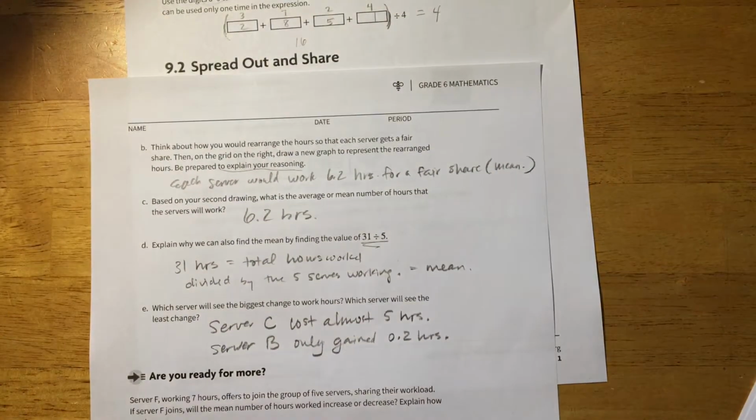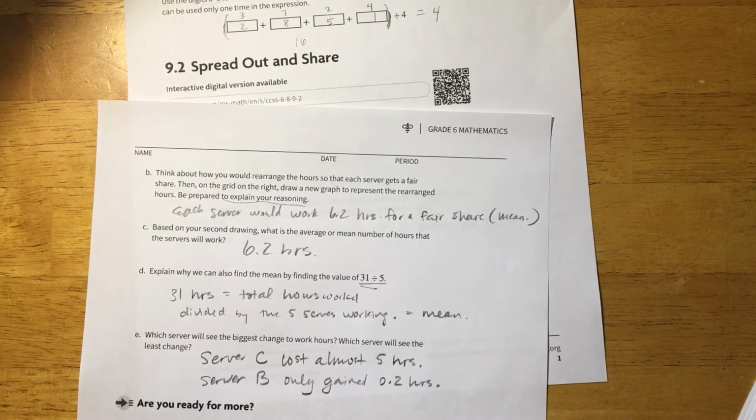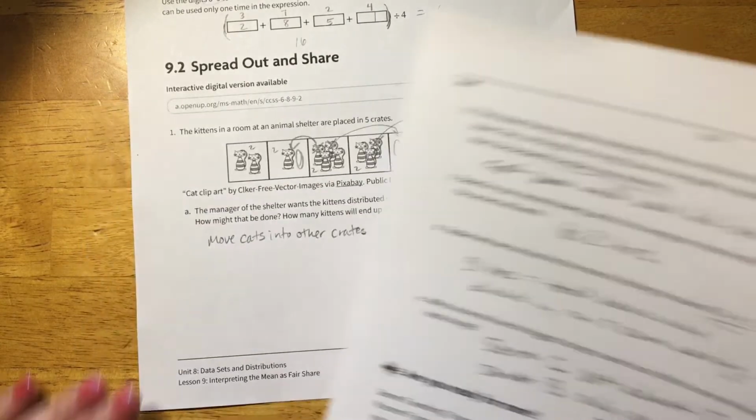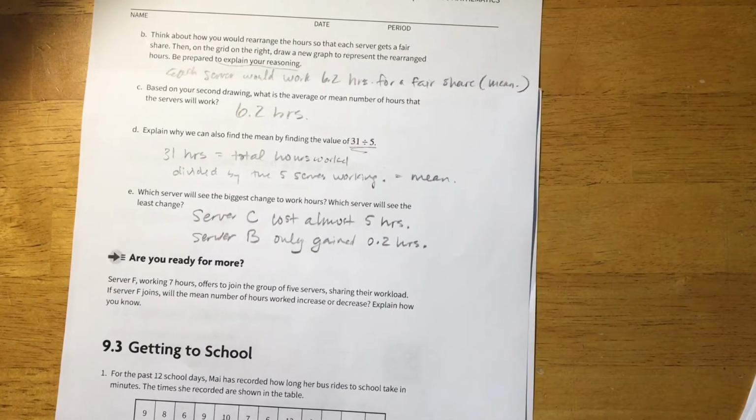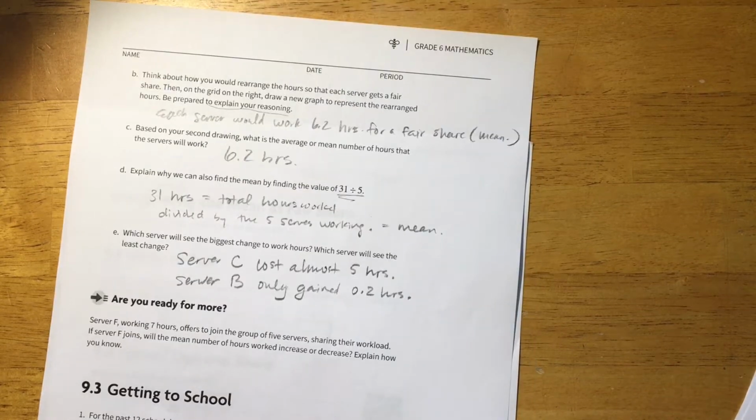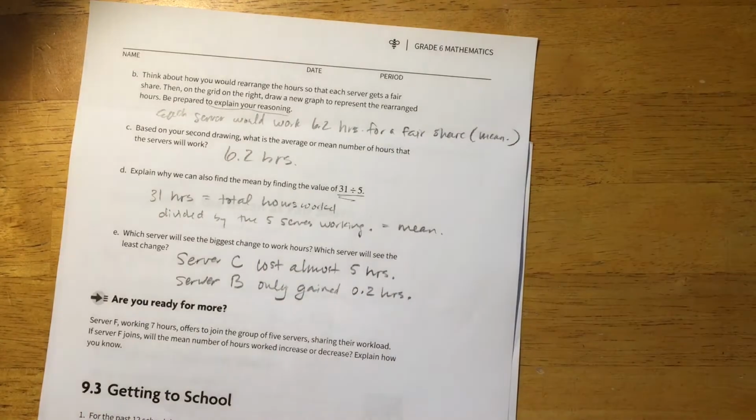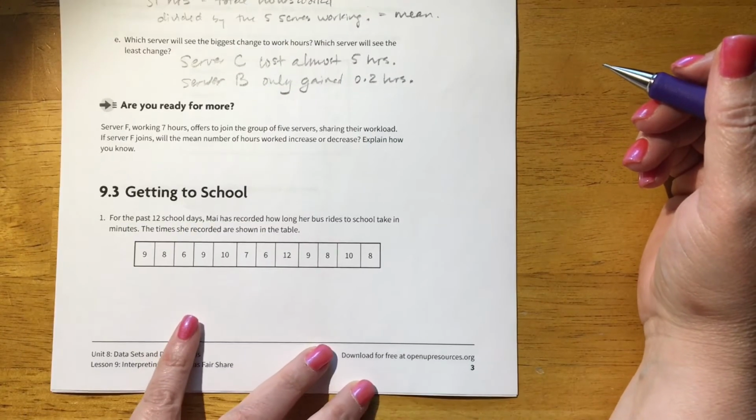So that is activity number 2 done. Beautiful. Now we're ready for activity number 3. And I have lost my second page of activity number 3. Here it is. I have too many papers. There we go. Activity number 3, getting to school.